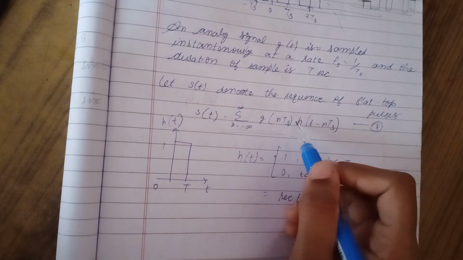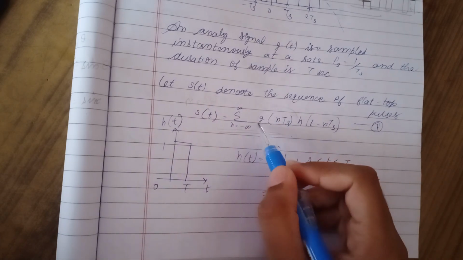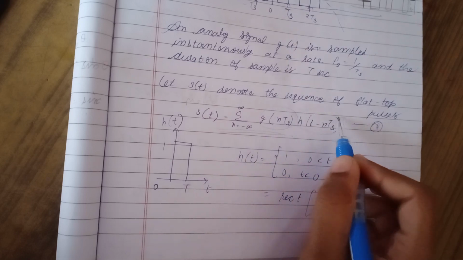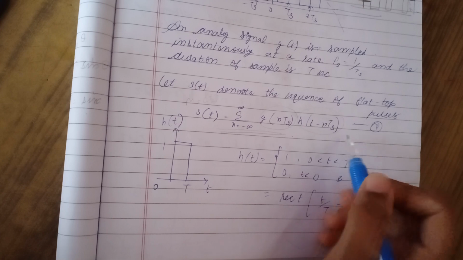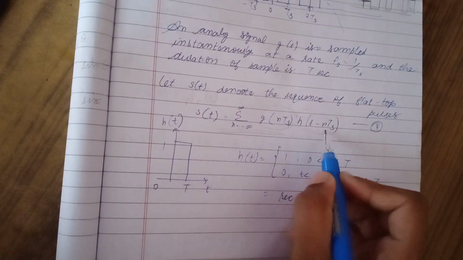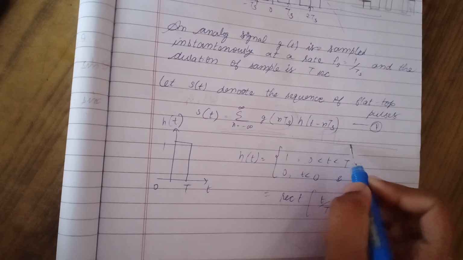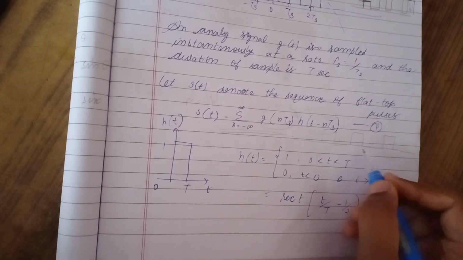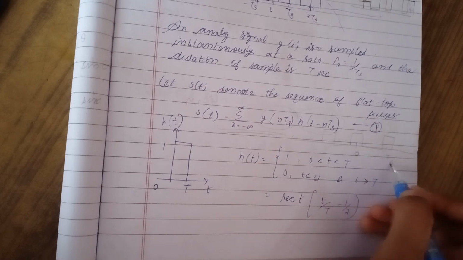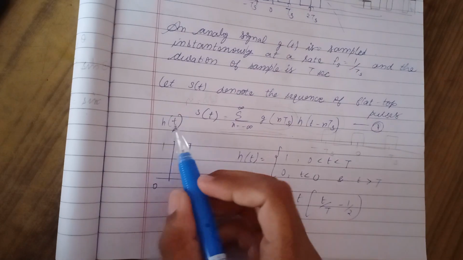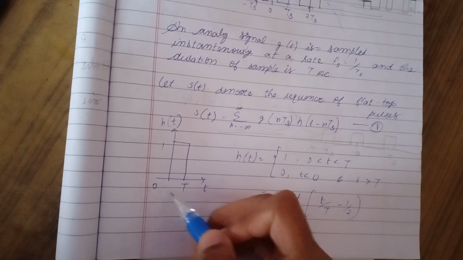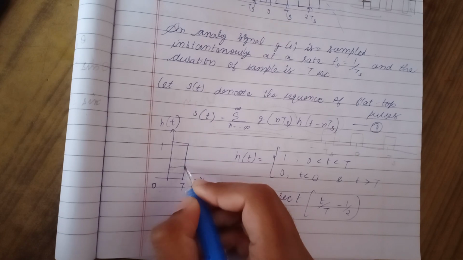Now when I multiply it with our impulse train, this is the mathematical equation that we get. Now h of t, we know the impulse train is something like this, right? One is at 0, one is at ts, one is at minus ts, and so on. Now h of t has a width of t.